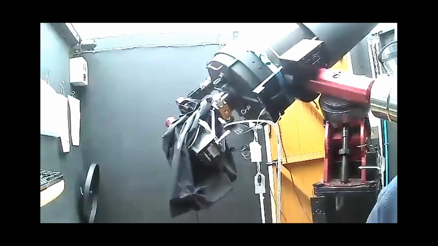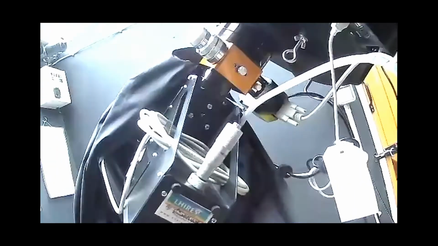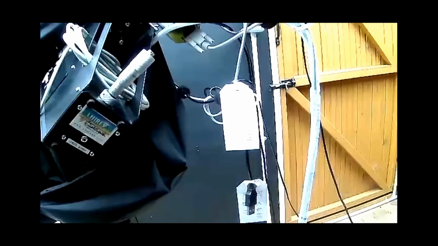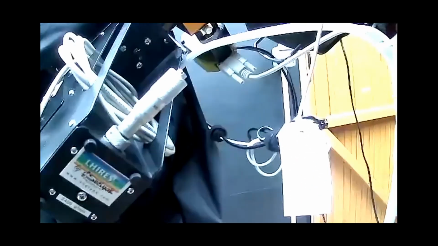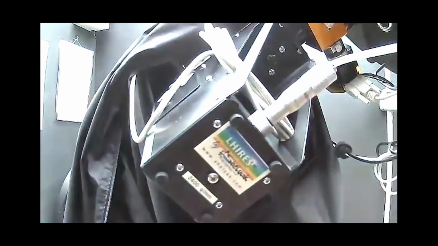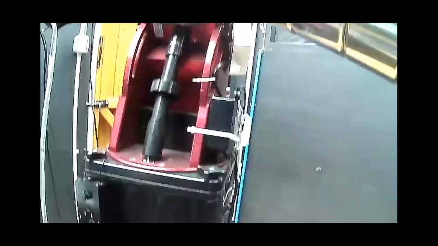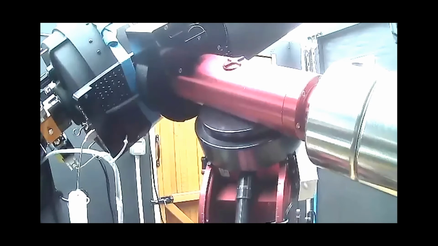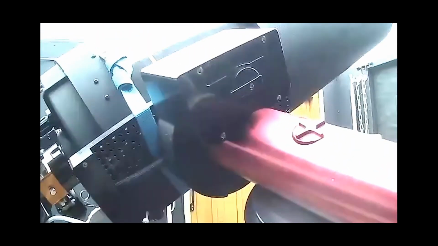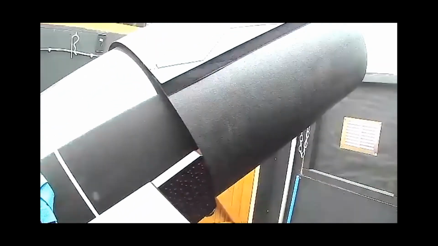I've got to reset this afterwards back on the H alpha line for tonight. I hope you can see this clearly. That's the spectrograph there, and that was the micrometer that I was turning, and that's a Paramount MX, and this is a C14.